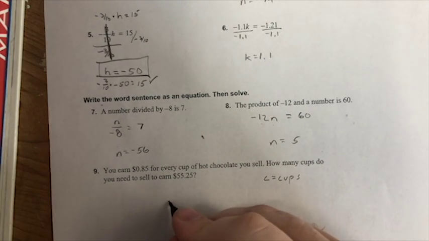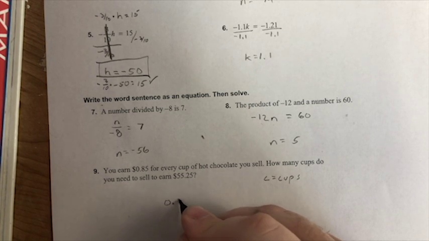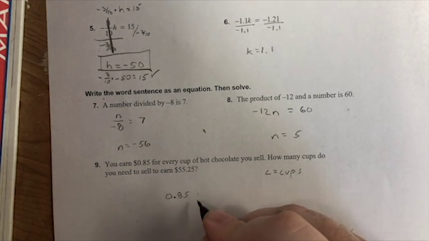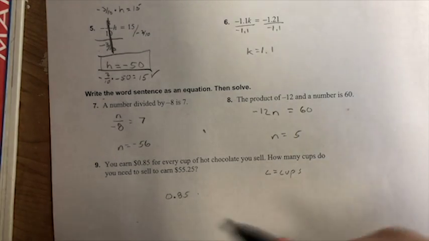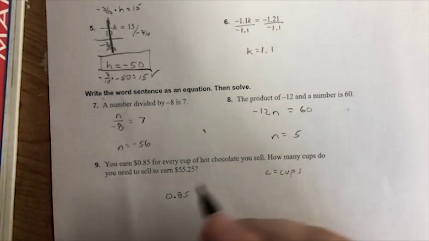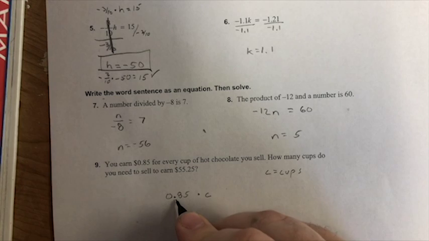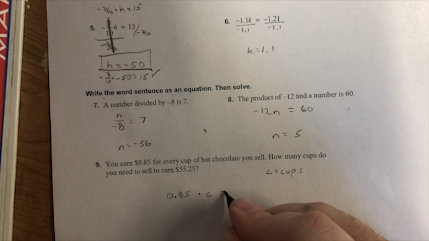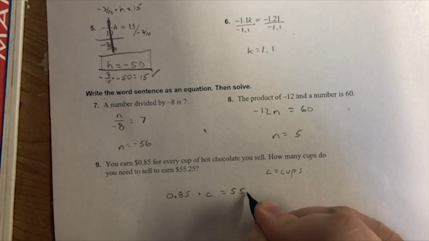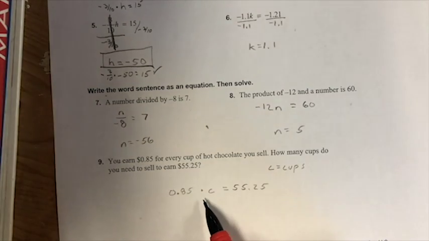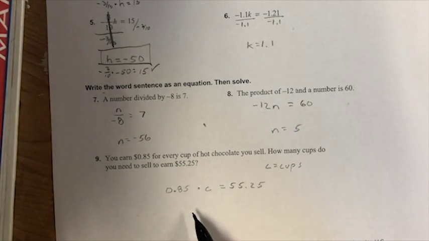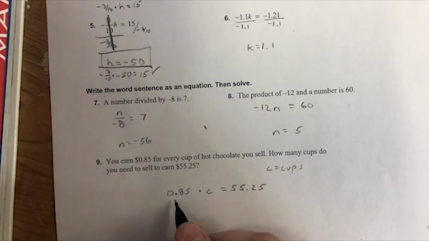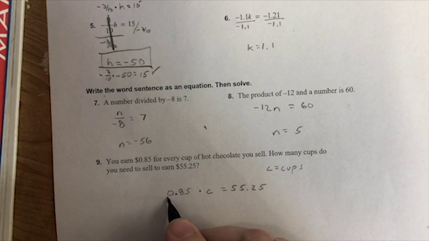And we know that it is 85 cents per cup, for every cup. So if I want to know how much money I make after so many cups, it's just multiplying. So 85 cents times C, which represents cups, is going to give me $55.25. I don't know what C is, but I do know that for every cup I sell, I get 85 cents. Now it's just a matter of solving it. Since I'm multiplying, I divide.